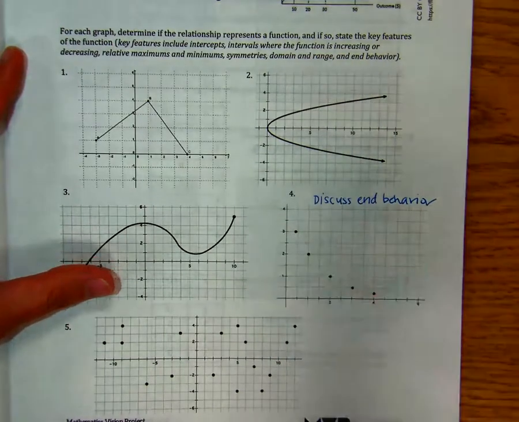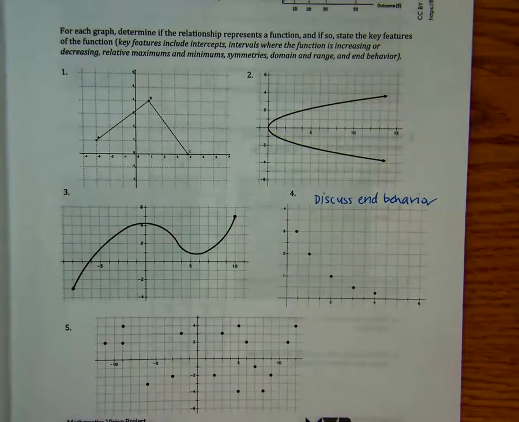We're going to do 3 or 4 of these right now as part of your notes. And then you're going to have a few that you're going to be responsible for in your classwork. So we're actually going to do 1, 2, and 4. We're going to start there, and then you'll have a few on your own.